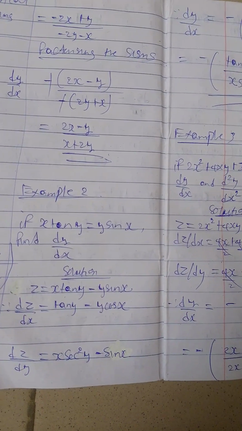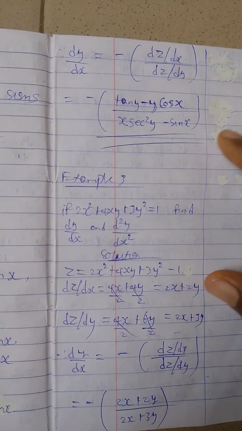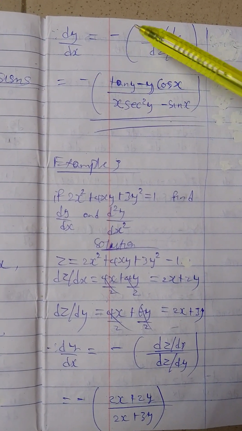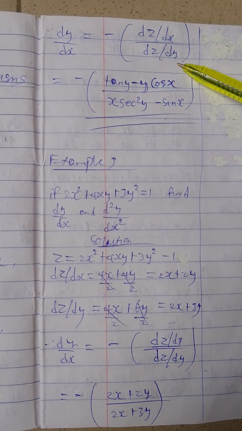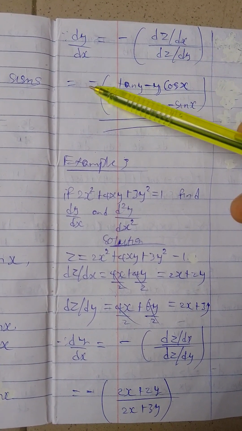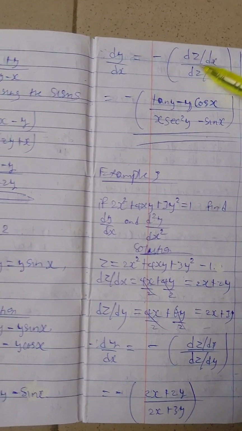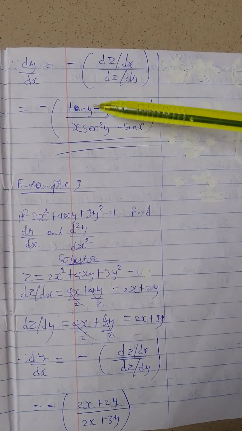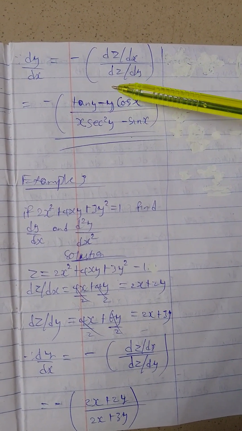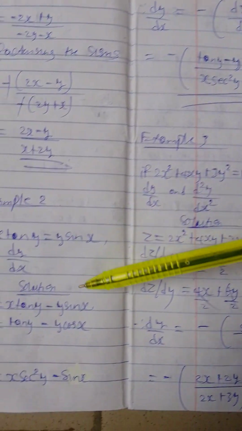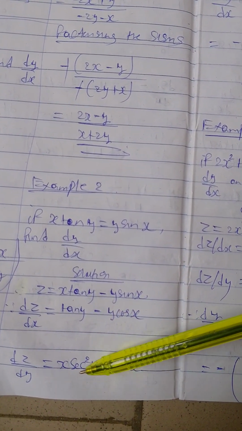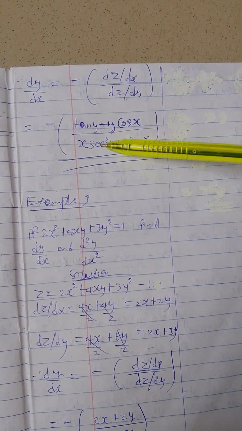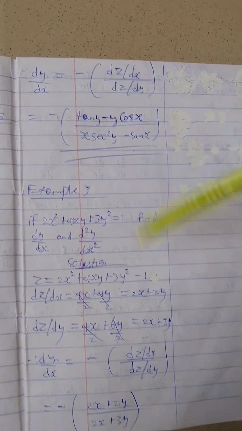So after doing that, we have gotten our dz over dx and our dz over dy. Therefore, to find dy dx, dy dx is equal to minus bracket dz over dx all over dz over dy. My answer for dz over dx is tan y minus y cos x, all over my answer for dz over dy, which is x squared y minus sin x. So therefore, this is the answer.